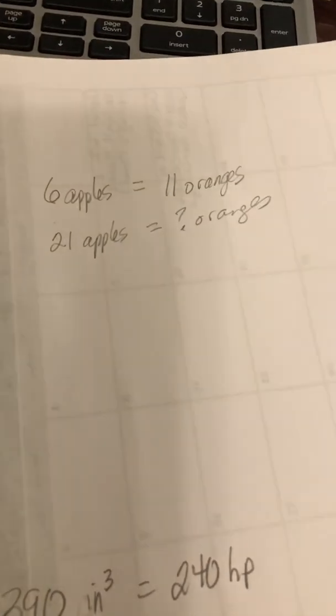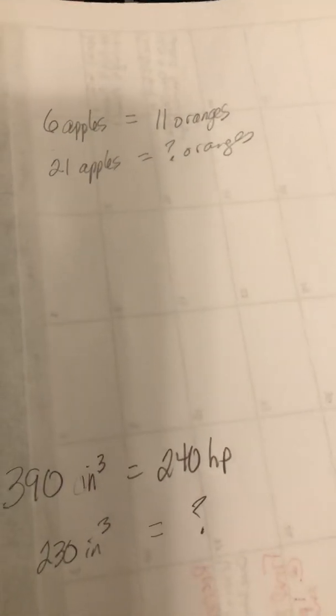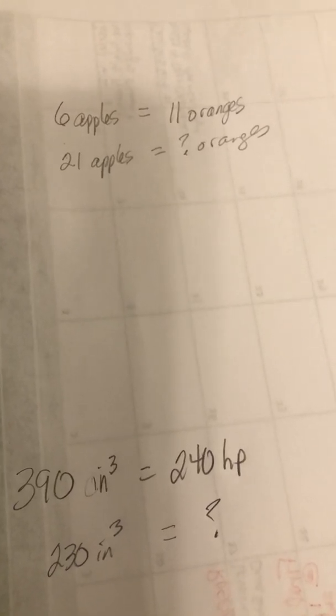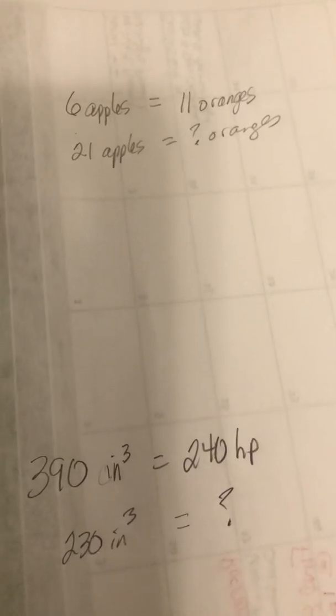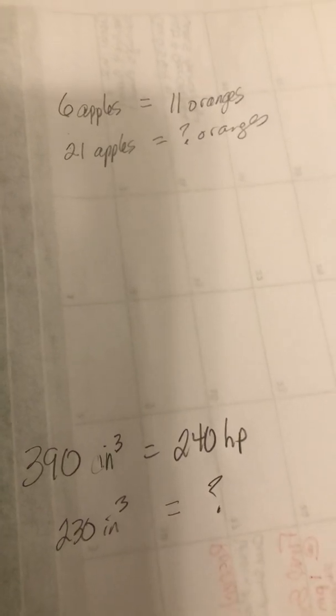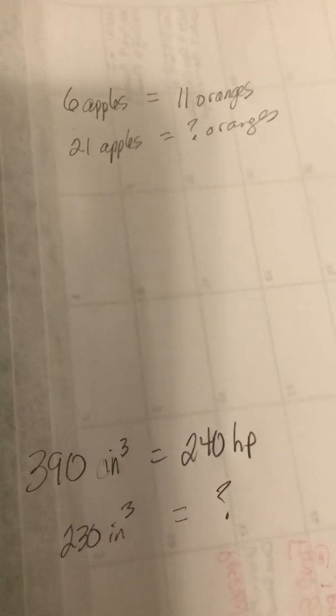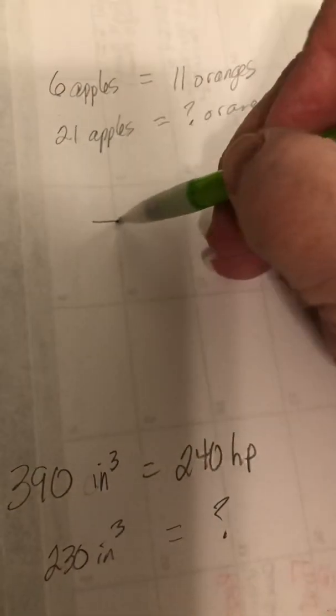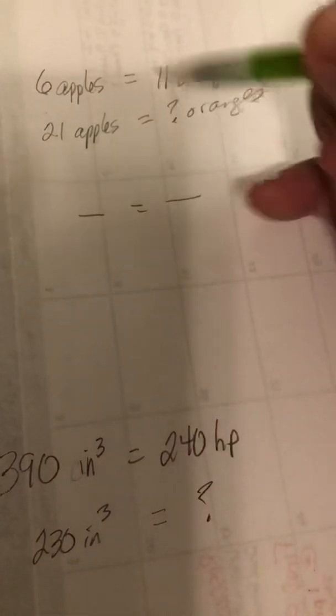How to set up ratios. The beautiful thing is it's hard to mess them up. There's a lot of ways to do it right, and usually only one or two ways to do it wrong.